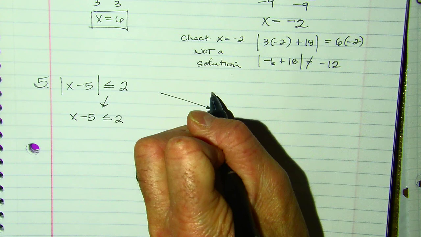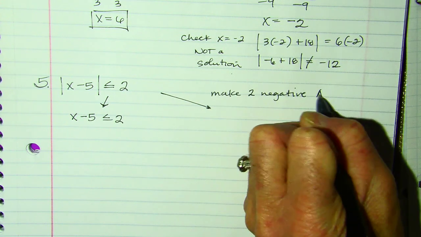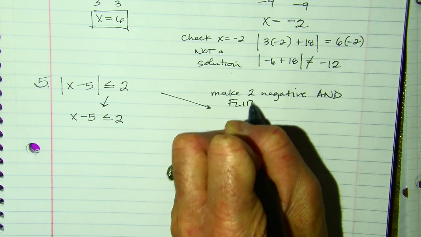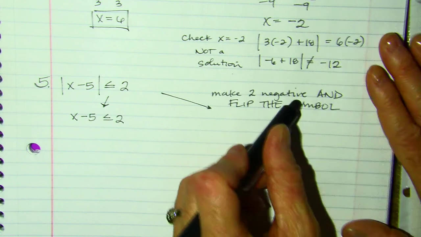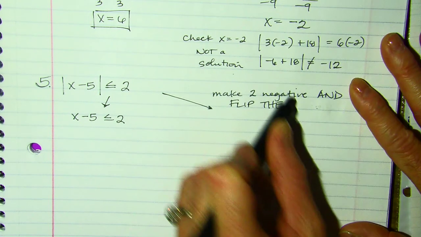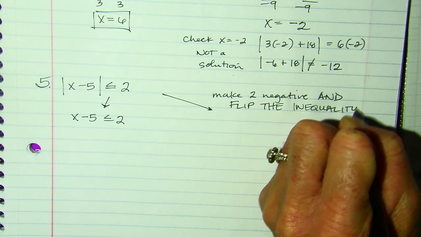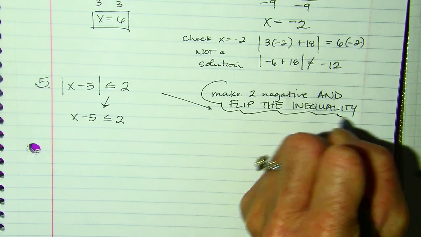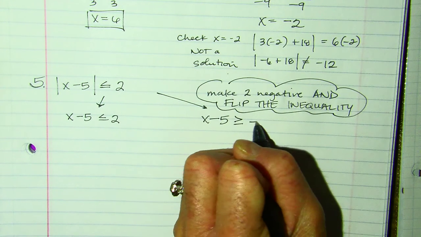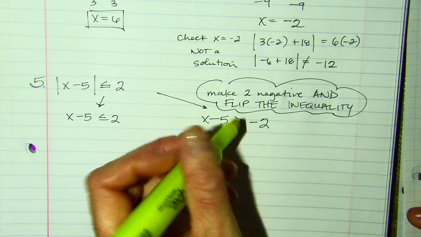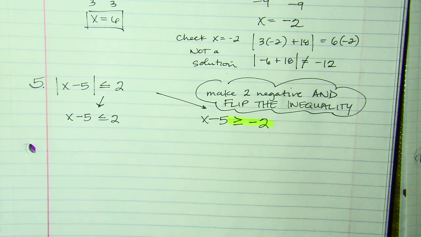The next one I'm going to make negative, and I'm going to flip the inequality. So this is going to be x minus 5 is greater than or equal to negative 2. So notice I changed both. So in an inequality, you not only make this value negative, you also flip your symbol.